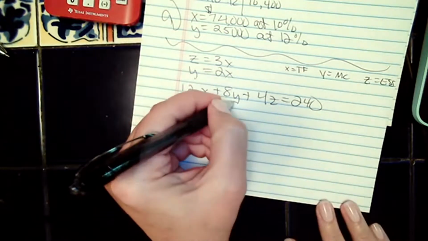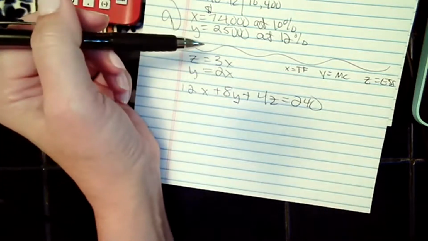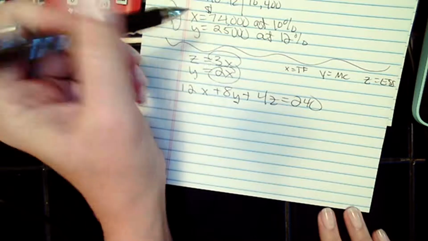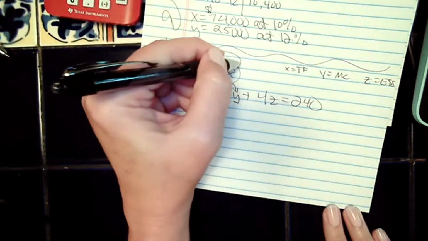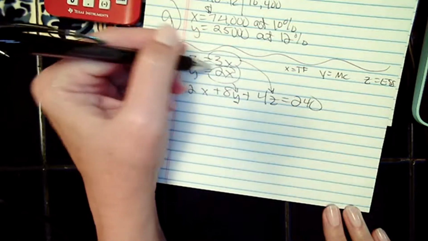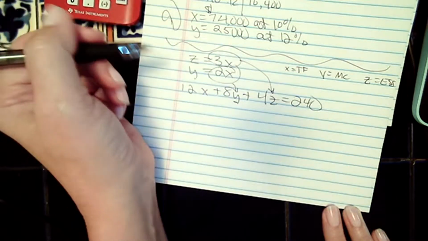Okay, so the only reason I thought I might do this by hand is that this would be pretty easy to do a substitution because I have Y and Z already written in terms of X. So I could just do substitutions right there and just solve for X. And once I know X, I can double it to get Y and triple it to get Z. So that's what I'm going to do.